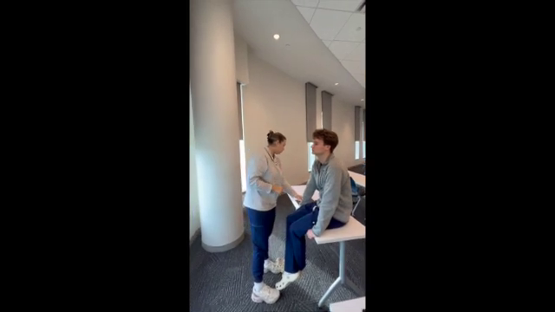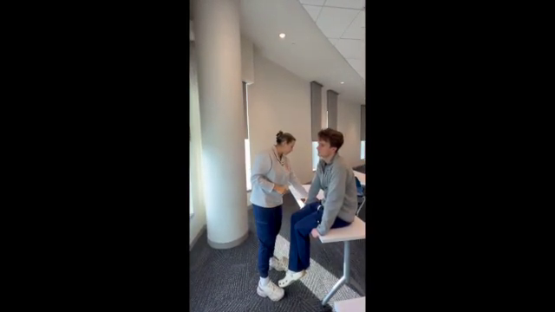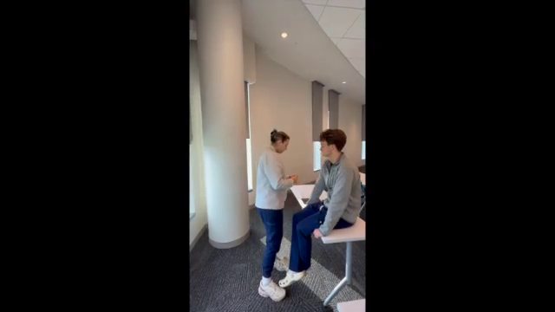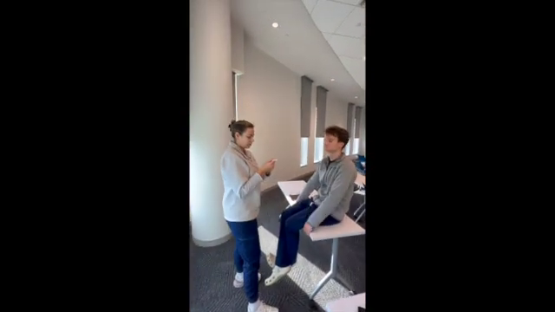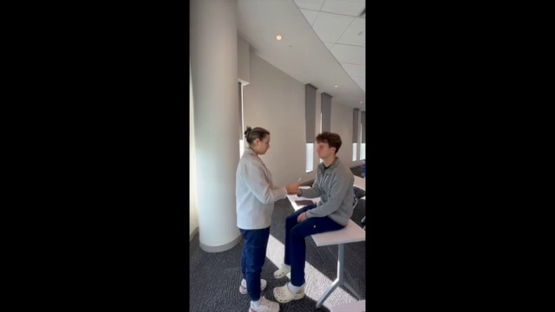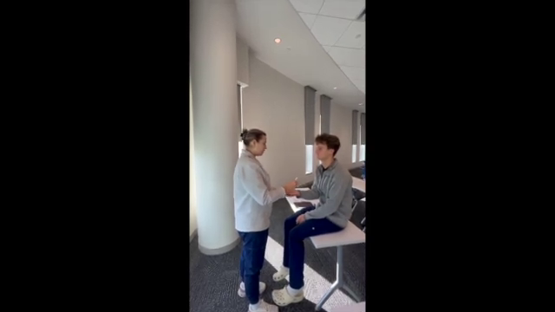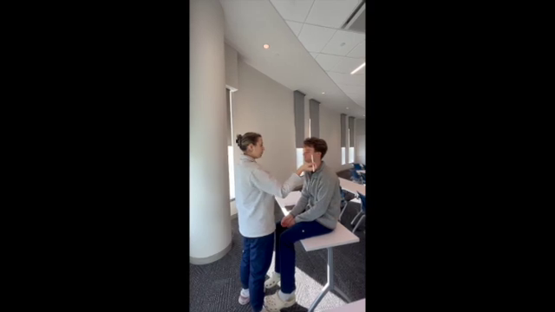And then I'll check for sensory in the three branches, and I'll use one of my pencils here to check for dull and sharp sensations. So just give me your hand. So this is going to be sharp, and this is going to be dull. Okay. So I'll begin by checking the left side of his face. So tell me whether you feel sharp or dull.